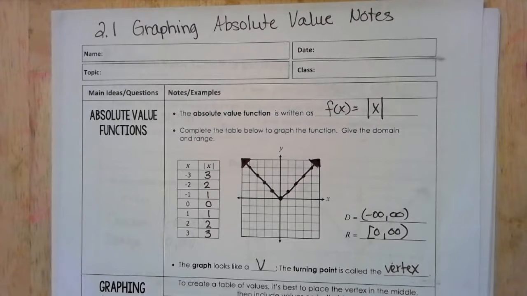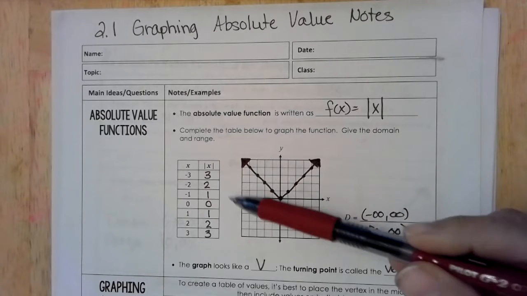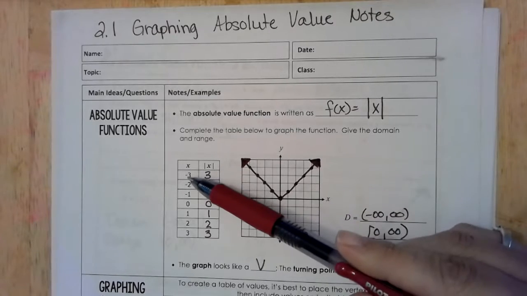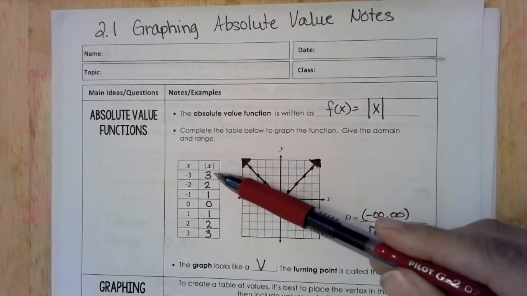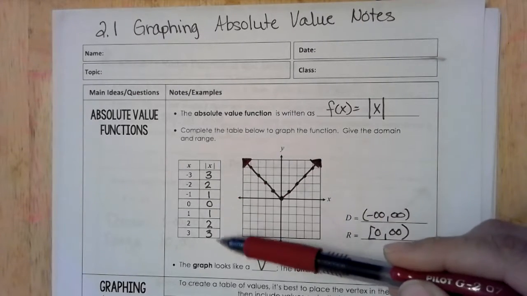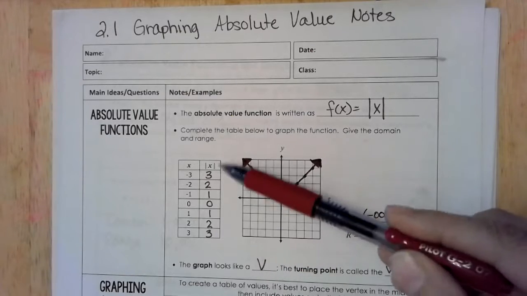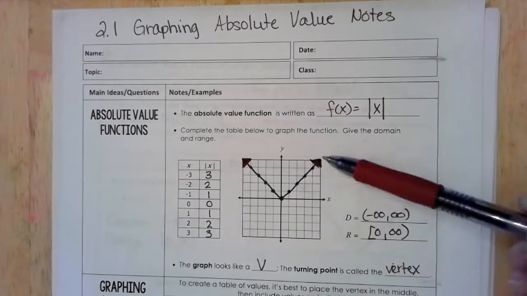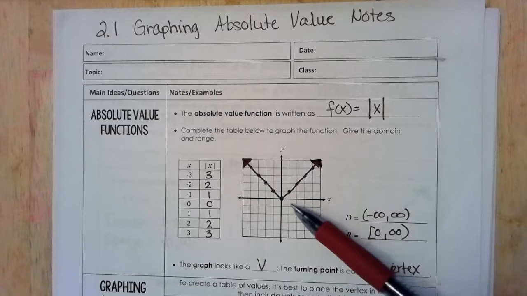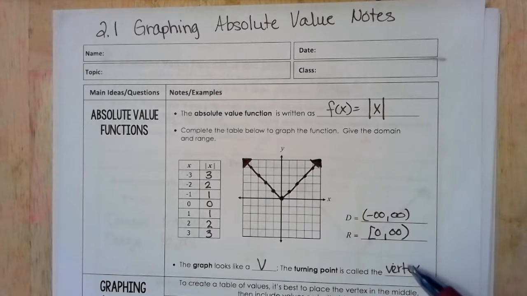Okay, this is the 2.1 graphing absolute value notes. The absolute value function is written as f of x equals absolute value of x. The table would show where you put -3 in, absolute value of -3 would be 3. So all of the values will be positive for y. Our function will look like a V. And the turning point, which is at (0, 0), is called the vertex.